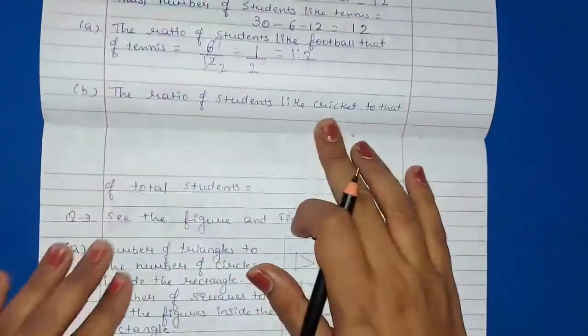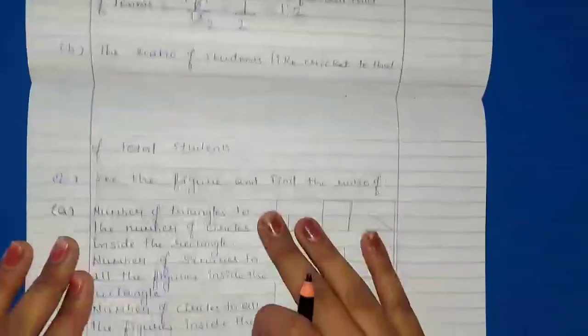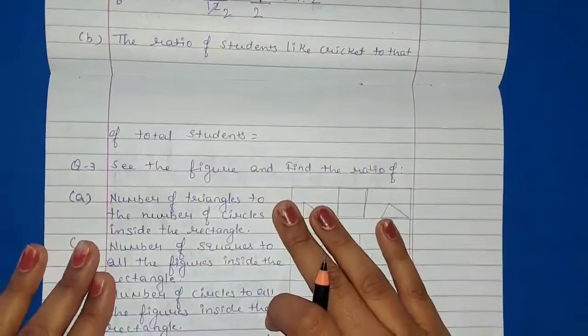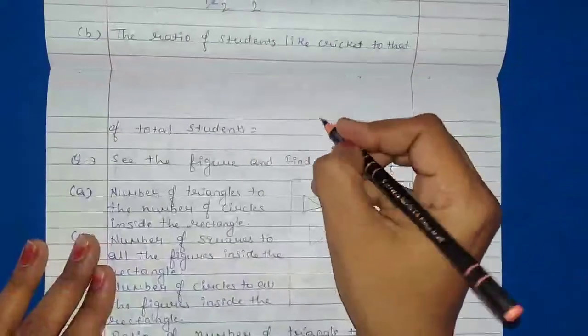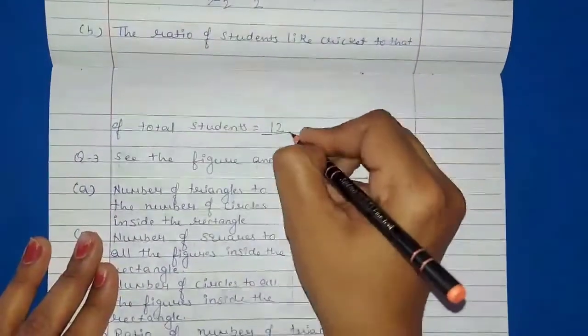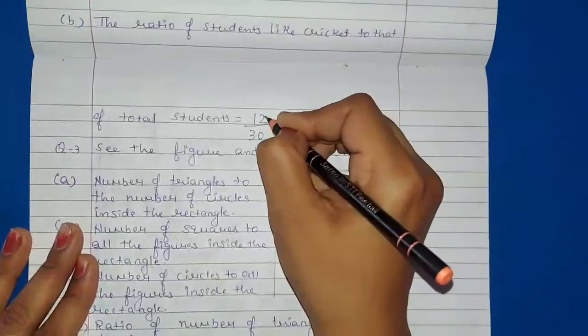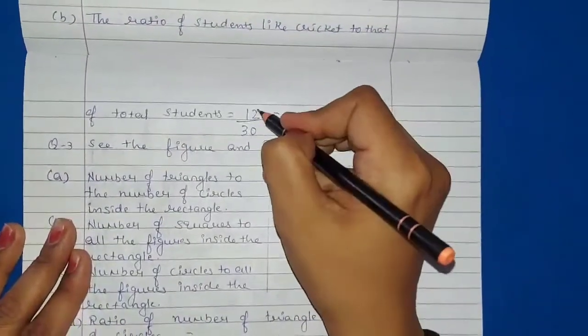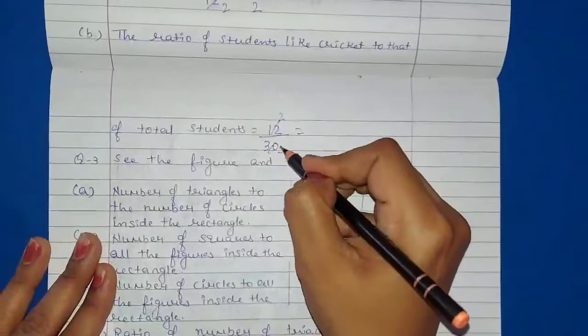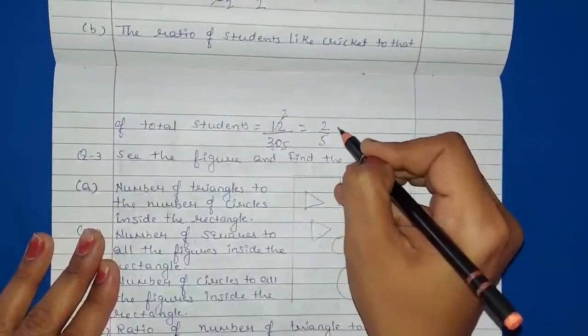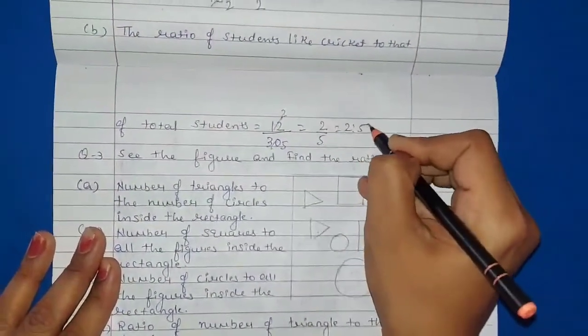The ratio of students who like cricket to the total students. So how many students like cricket? 12 students. And how many total students are there? 30. 12 upon 30. We have to find the lowest term of this fraction. 6 twos are 12, 6 fives are 30. 2 upon 5 equals 2:5.